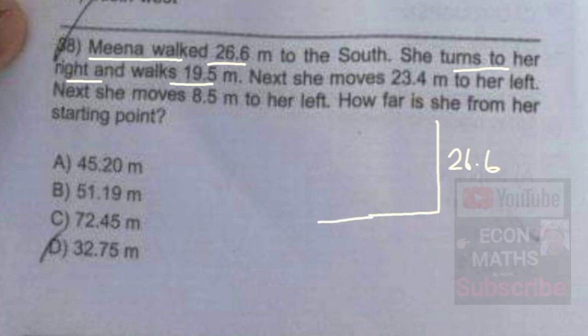Let us say this is 19.5 meters. Okay. Next, she moves 23.4 meters to her left. So her left would be on this side, and she moves 23.4, so this is 23.4 meters. Okay. Next, she moves 8.5 meters to left. Again, she moves 8.5. Let us say this is 8.5 meters.